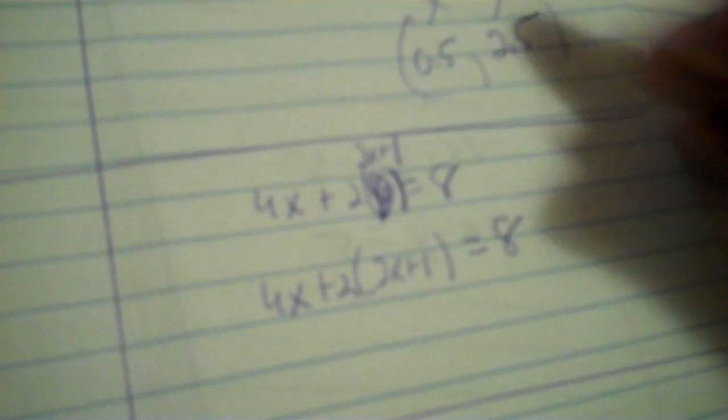In the other equation, you have 4x plus 2y equals 8. Substitute for your y, because that's the base, and you substitute the entire expression, 2x plus 1. So you get 4x plus 2, parentheses, 2x plus 1, and after the parentheses, you have equals 8.